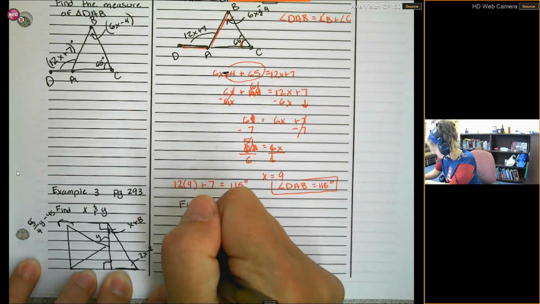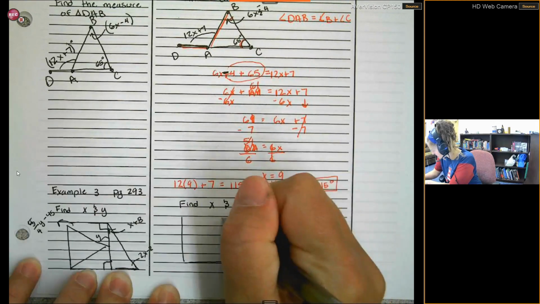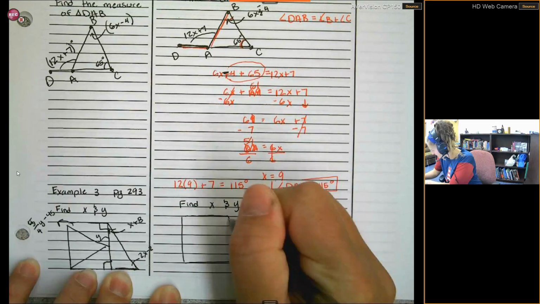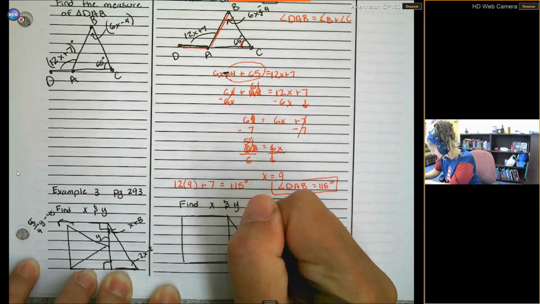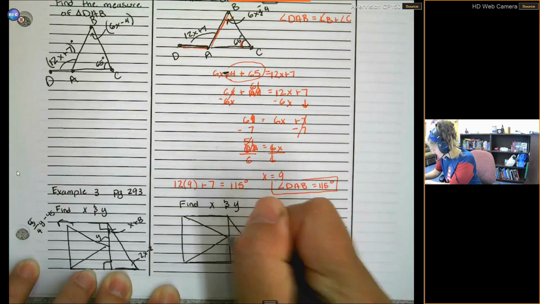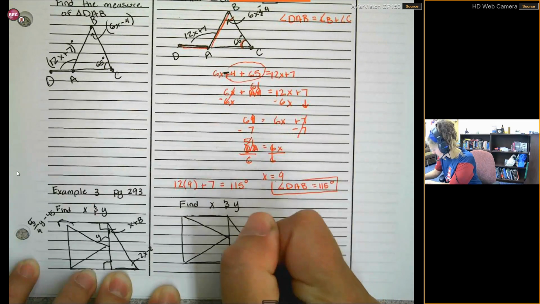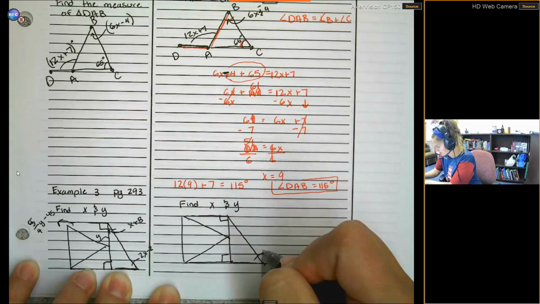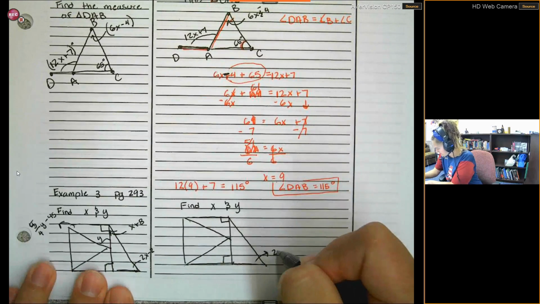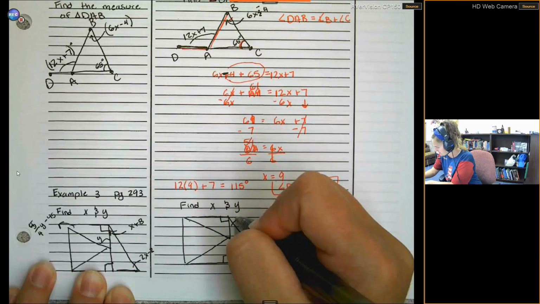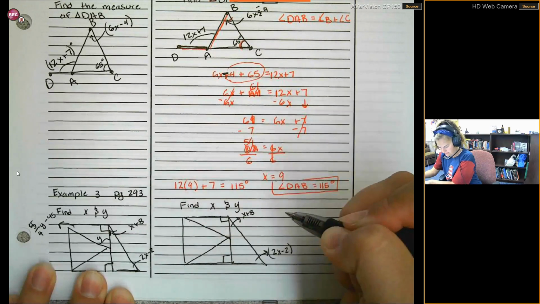I got my square. This one is 2x minus 2. This one is x plus 8.